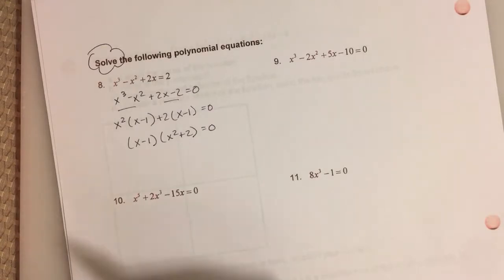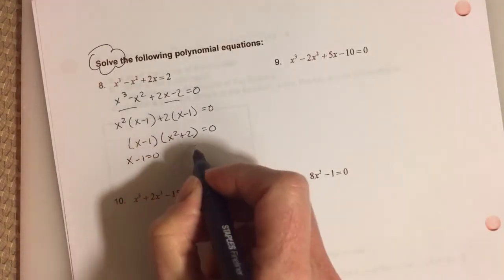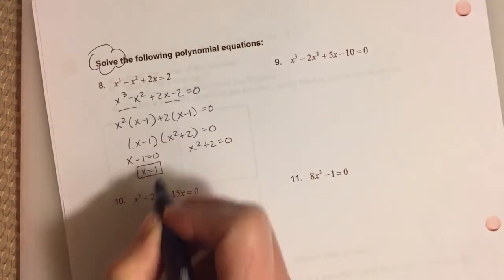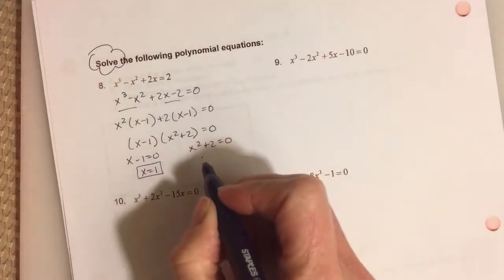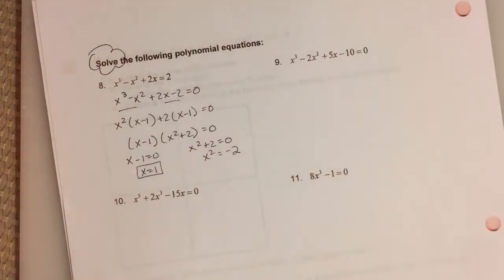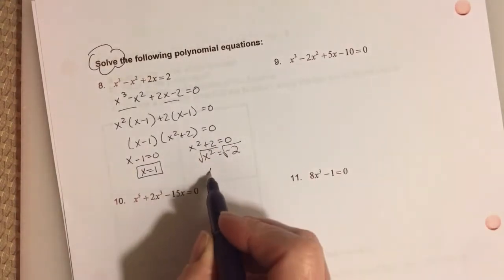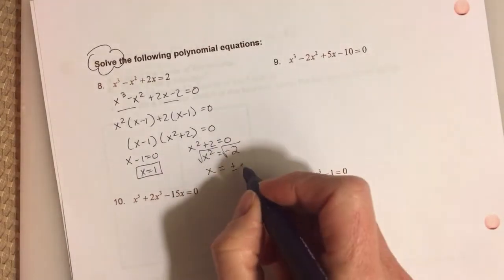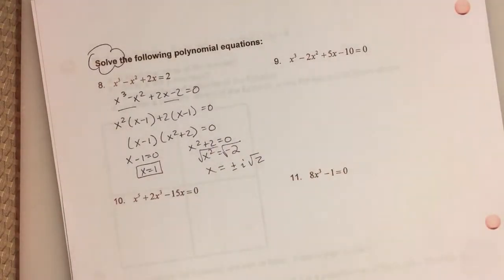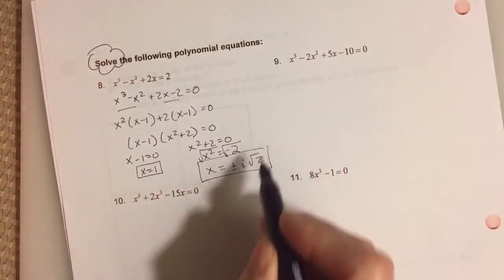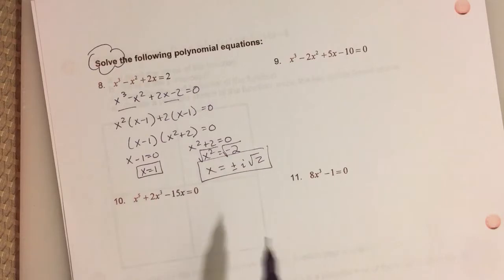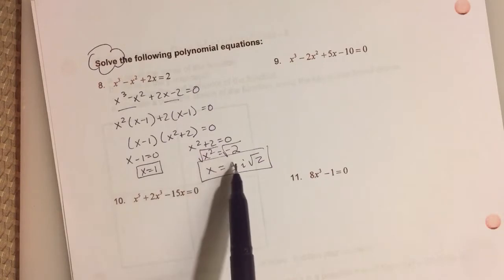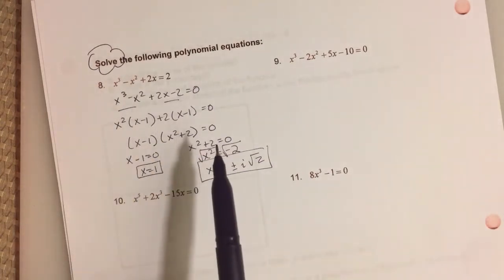So now I'm going to set each of those equal to 0. X minus 1 equals 0, and x squared plus 2 equals 0. So here I get x equals 1. That is 1 real root. And then over here I get x squared equals negative 2. I take the square root of both sides, and I get x equals plus or minus the square root of negative 1 is i, and the square root of 2 is simplified, so I just get plus or minus i square root of 2. This is 2 non-real roots. Remember, your non-real roots always come in pairs because of the plus minus. So this is 1, 2, 3 roots for my 3rd degree polynomial.